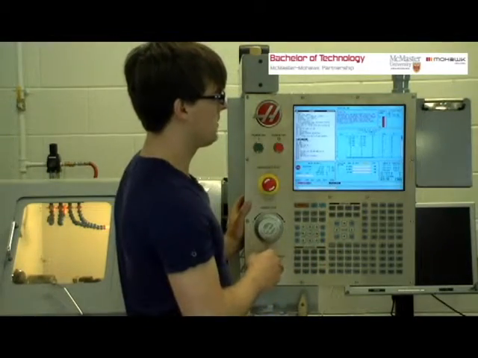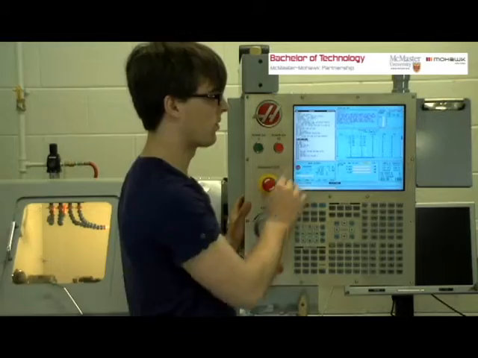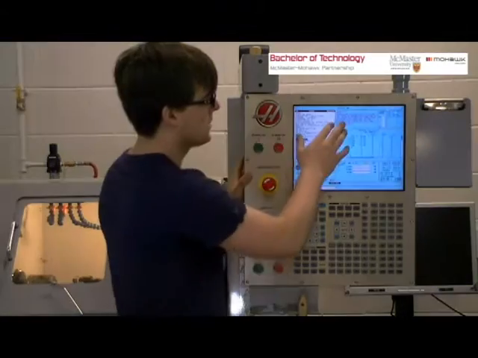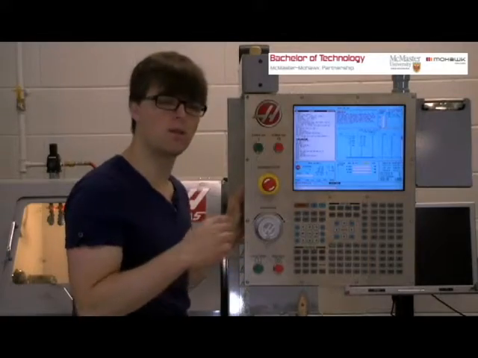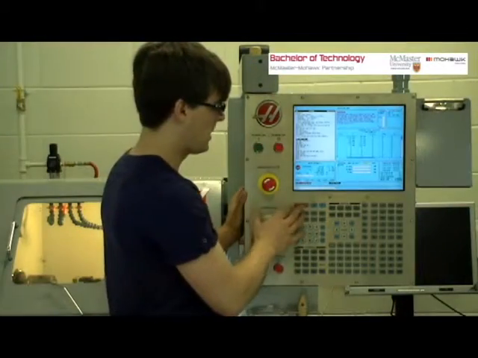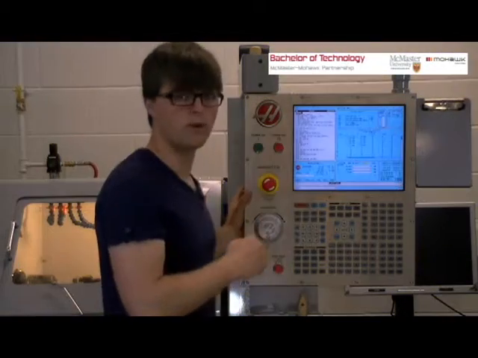The next field is the mem field. This shows the program that has been loaded in. It also shows up here that we have an error code. It says that the servos are off right now. You will always see this error when the machine starts up. And to clear it, we just hit reset once.